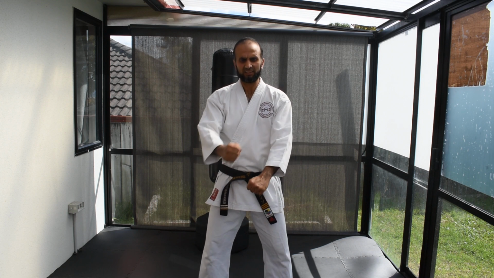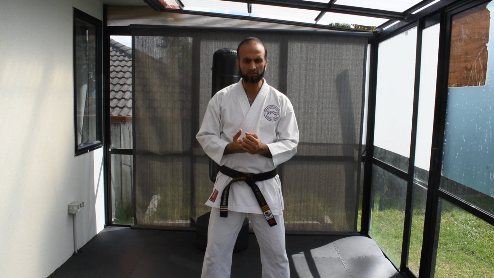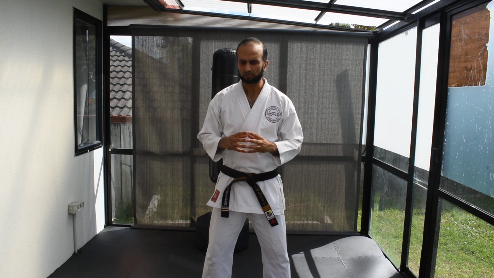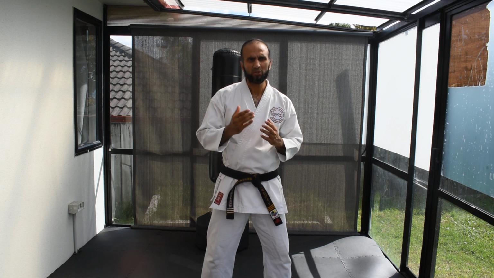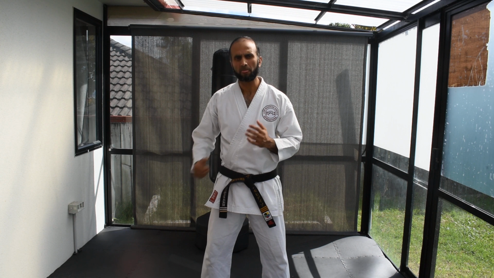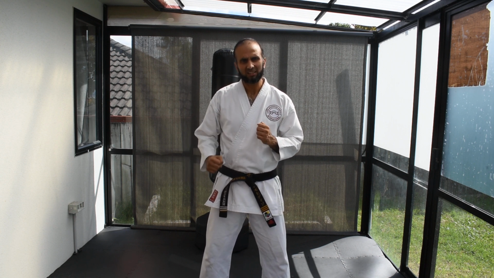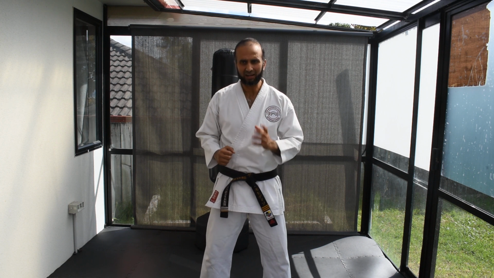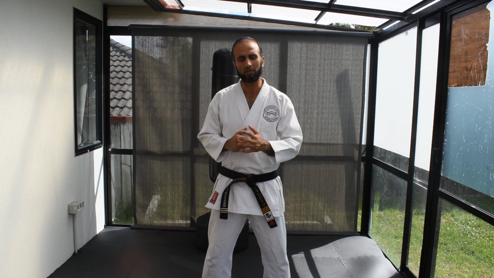As I said, that was arm rotation. Now we also need to focus on the direction of power in the block. The main purpose of your block is to change the direction of the attack that your opponent is coming with. You are not stopping it, rather you are changing the direction of the force that is coming towards you to injure you, to hurt you.